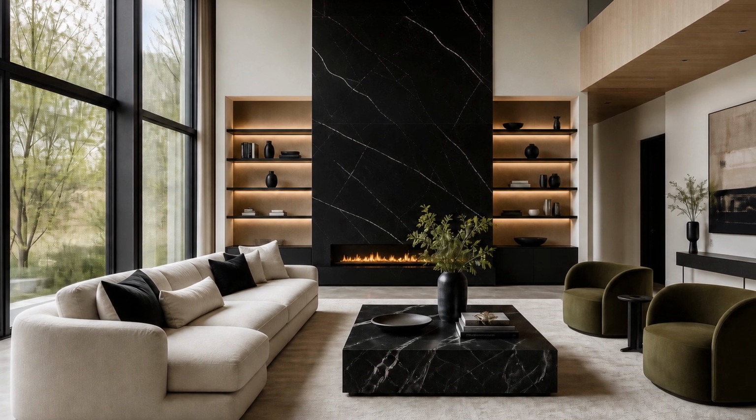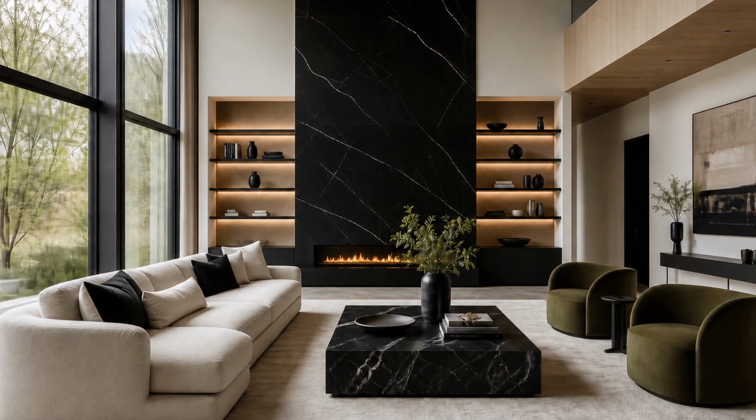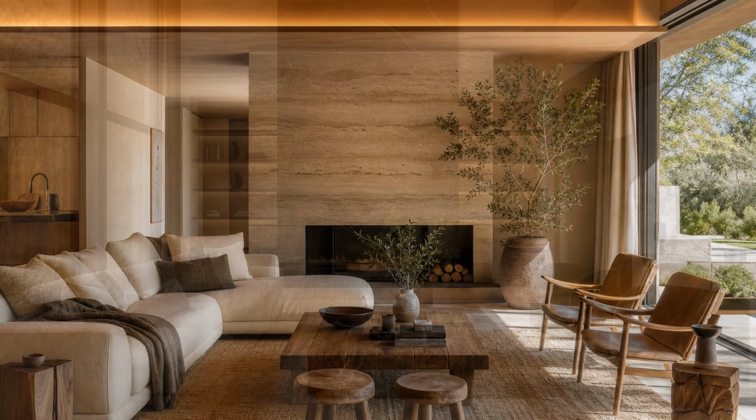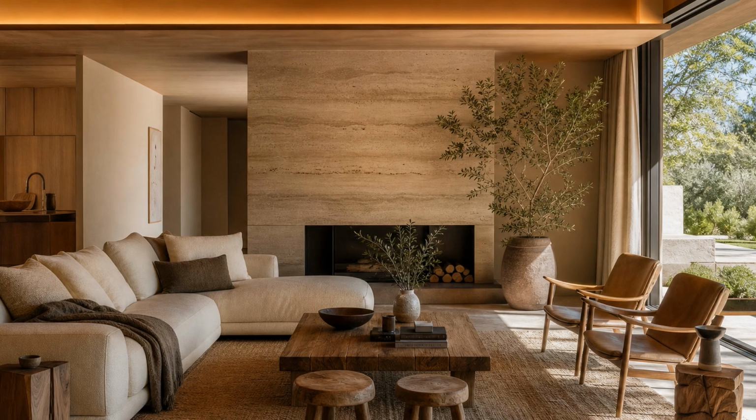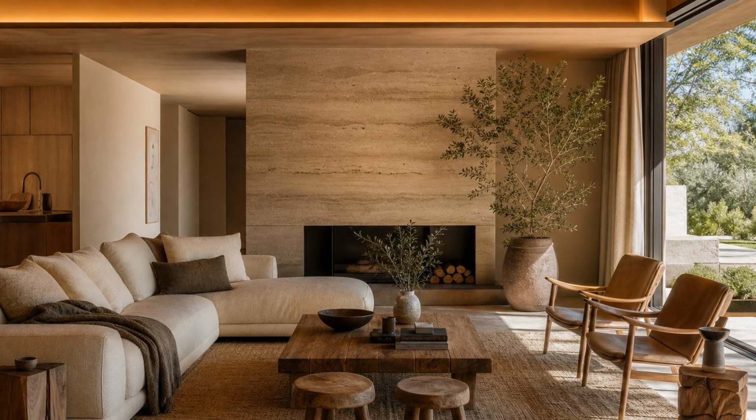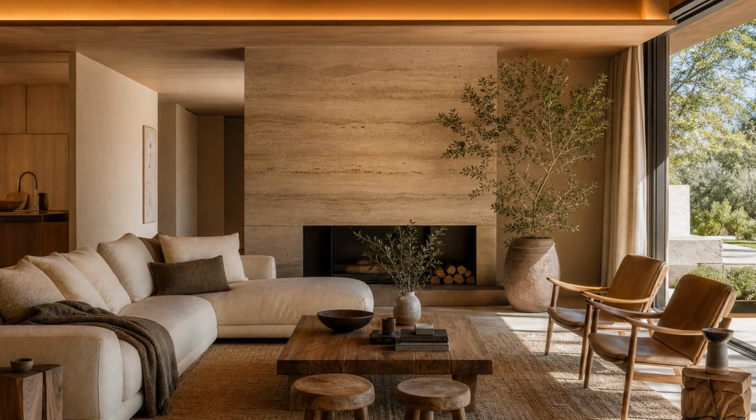Try the method in 3 steps. Choose one architectural or focal element. Repeat black once or twice at another height. Then stop and evaluate from the doorway.